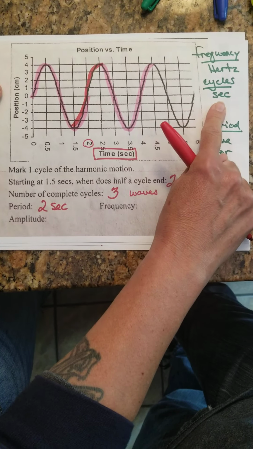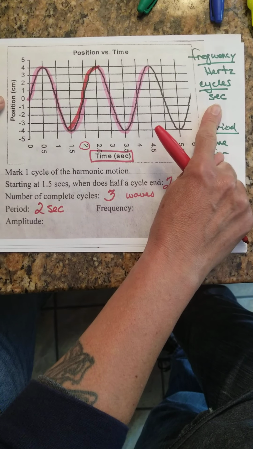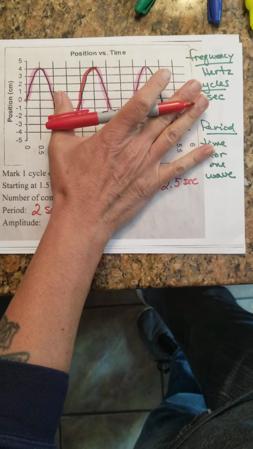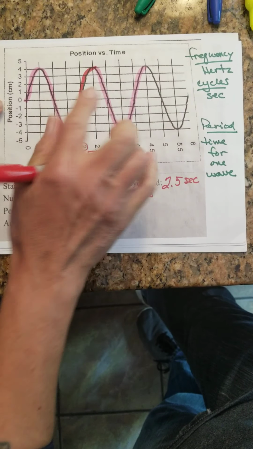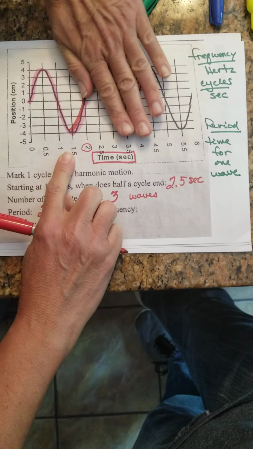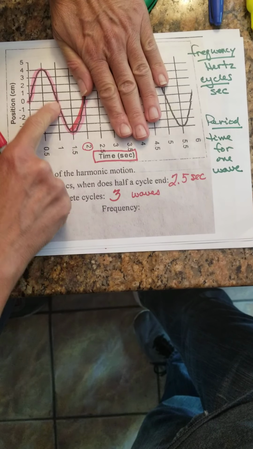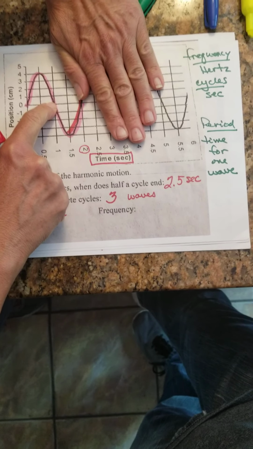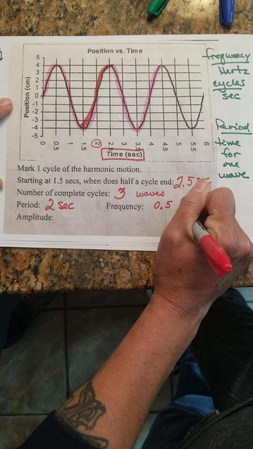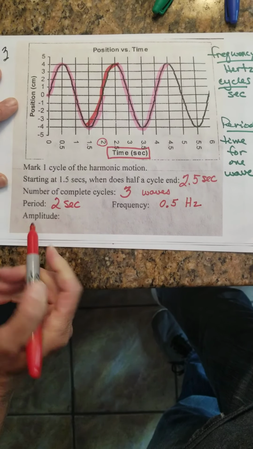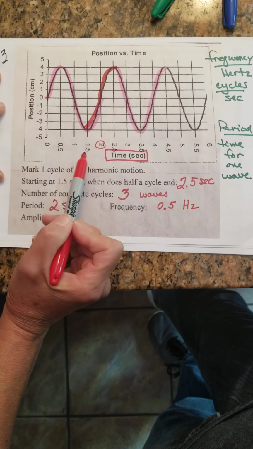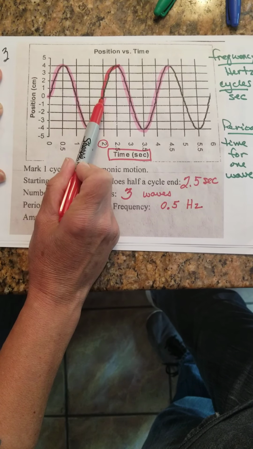Frequency means the number of cycles in 1 second. Find 1 second. How much of a wave has occurred in 1 second? This is one complete wave. How much of this wave has occurred in 1 second? To me, it looks like half. So I would say 0.5, and it's hertz, waves per second. In 1 second, there was a half of a wave. A whole wave took 2 seconds.